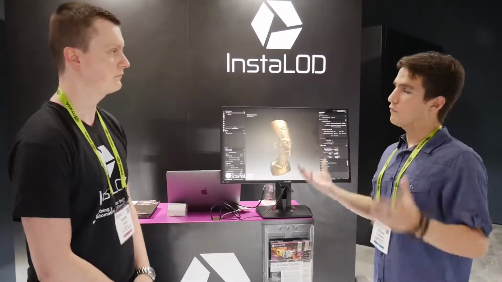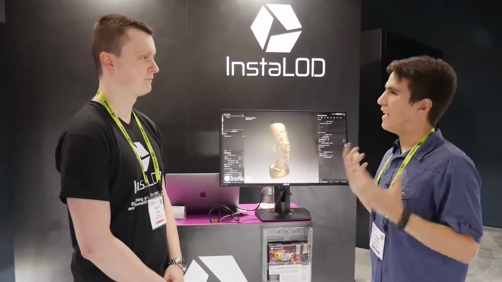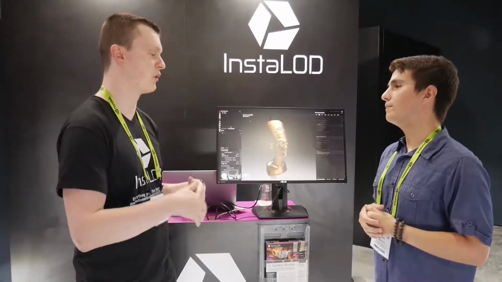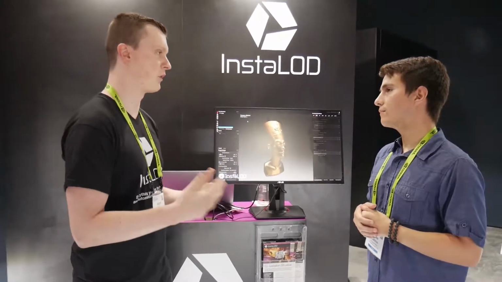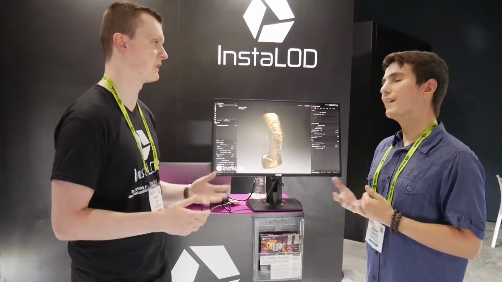Gotcha. So it's kind of a one-stop shop for automating a lot of the AI or AR processes, right? Absolutely. We are used, of course, in AR and VR, but even if you go a bit higher, let's say for console games, something with higher quality, still you need to do a lot of optimization, a lot of processing to get it done.